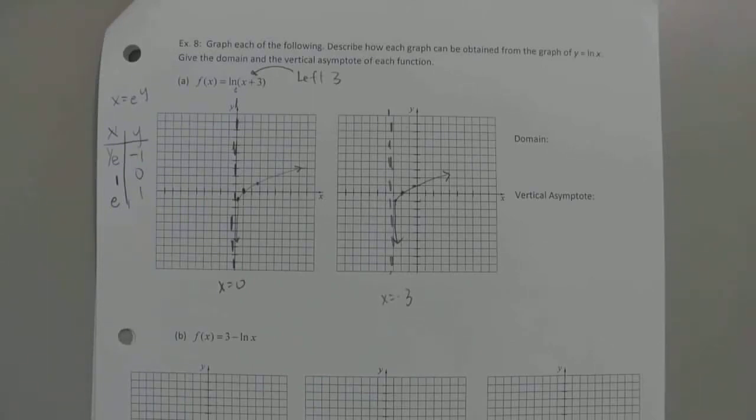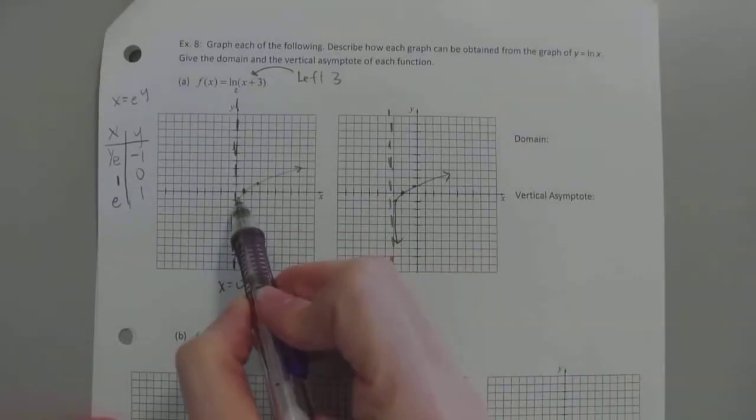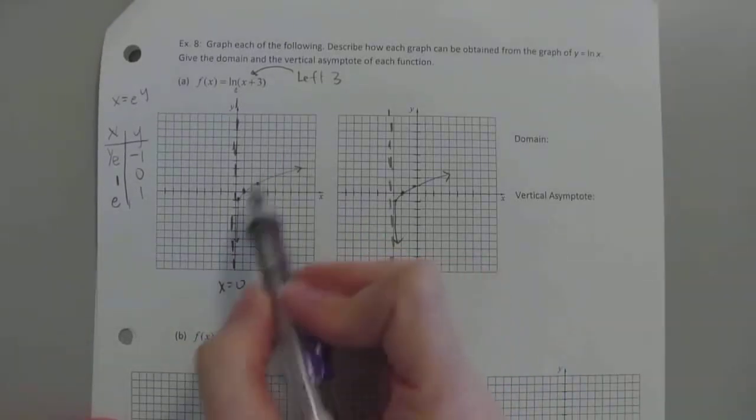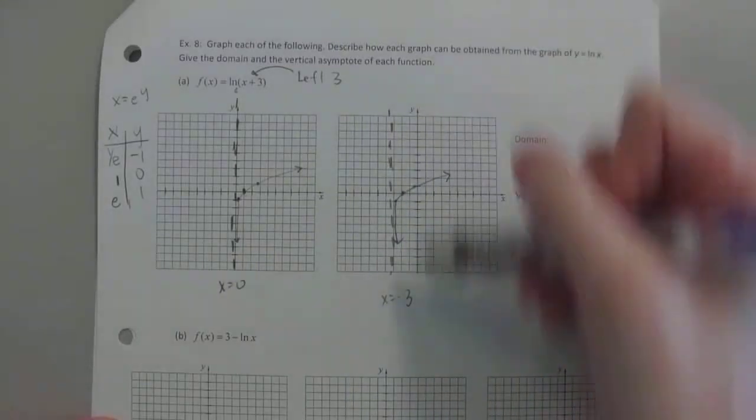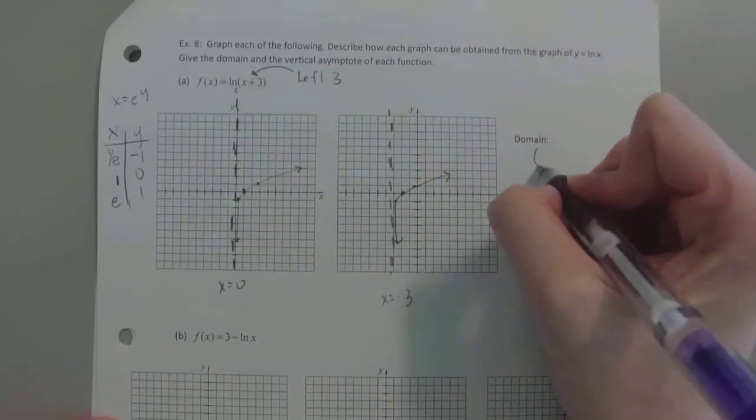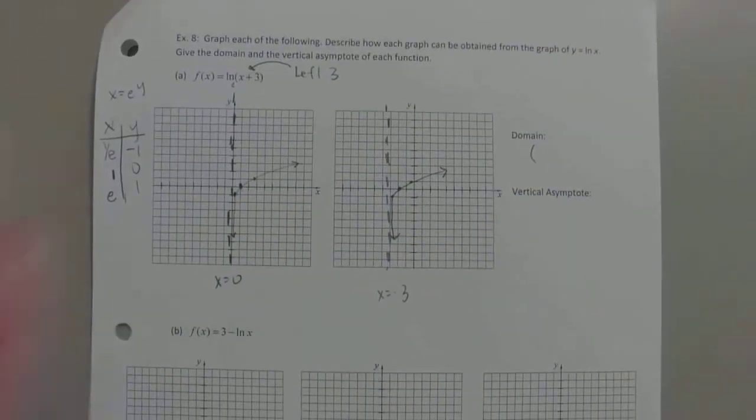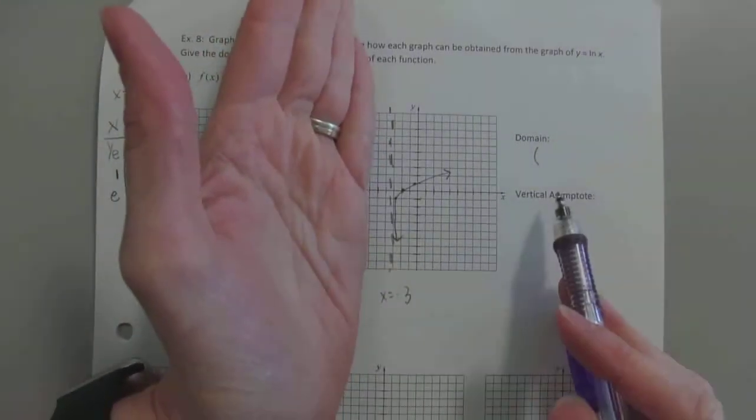It'll also help us with our domain, okay? So remember, we can't take logs of anything that's negative. We have to take a log of something positive, not even 0. It has to be greater than 0. So the original's domain was 0 to infinity with a parenthesis at 0.